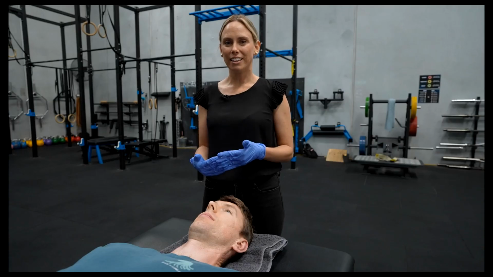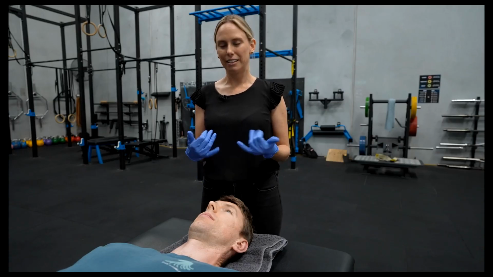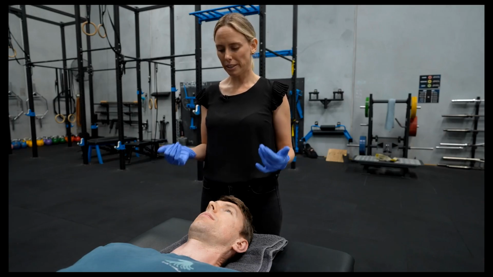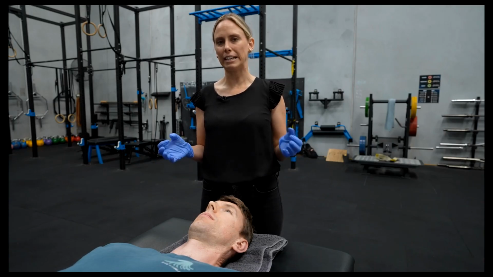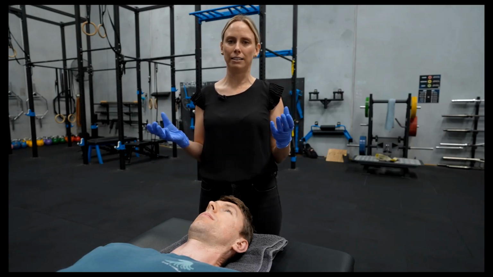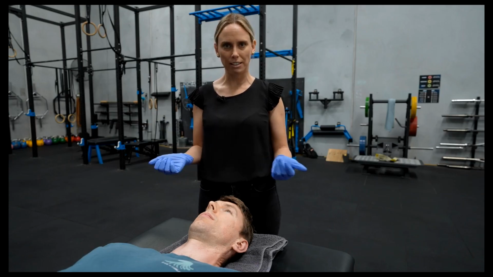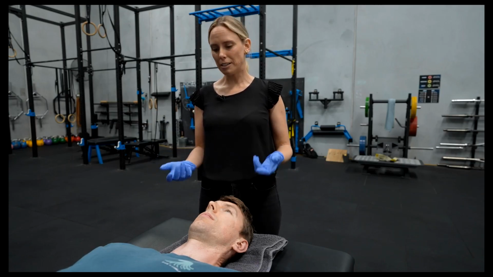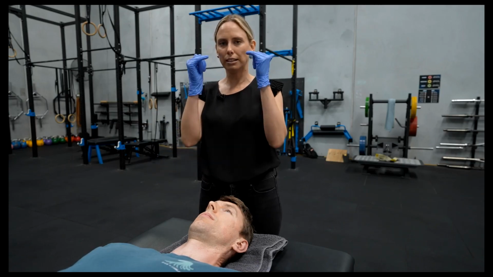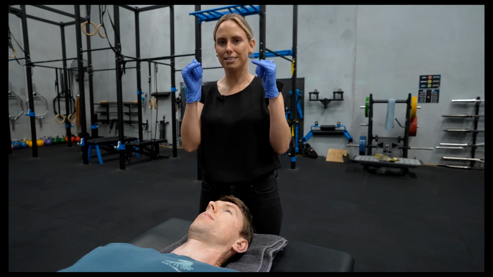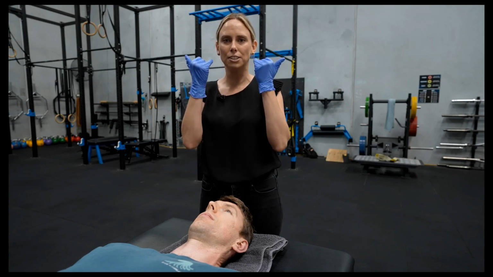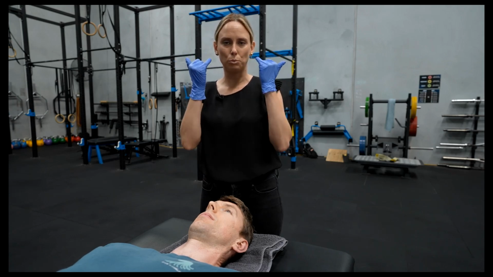So the next thing that we're going to be looking at is the cheeks. With the cheeks, we're looking for signs that they might be biting down, clenching, or sucking their cheeks at rest. The biggest sign with this is that when we look at the inside of their cheeks, we're going to see that line or that ridge around where their teeth would sit.